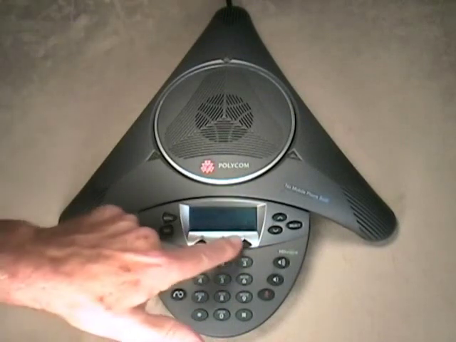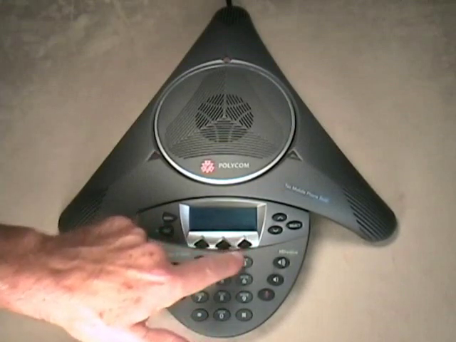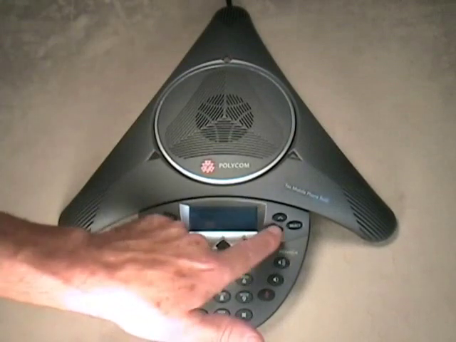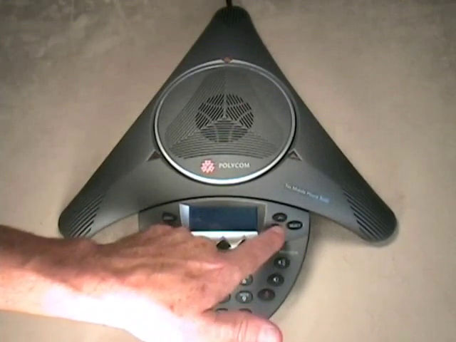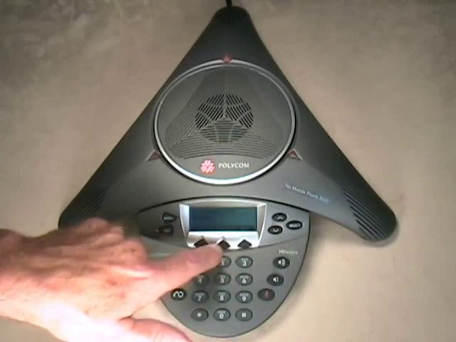And again I have the option here via the soft keys to split the call and to go back to either party and use the up and down arrow keys to decide which call I resume first, or I can end the call.